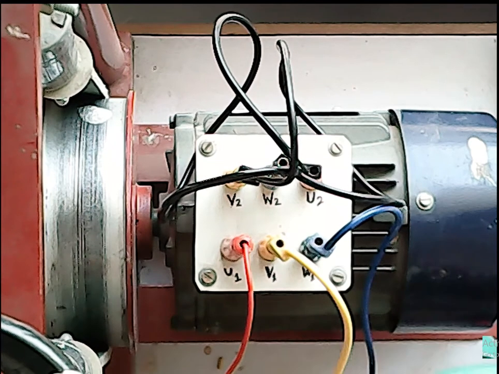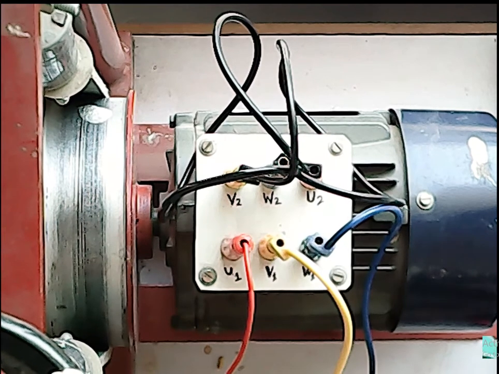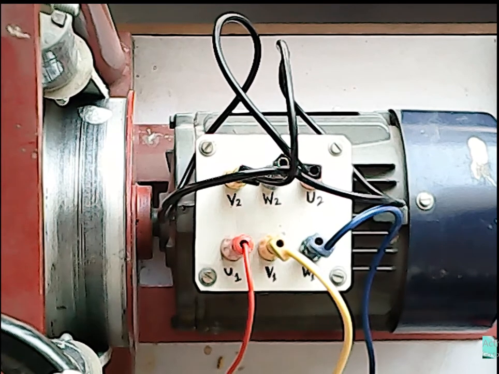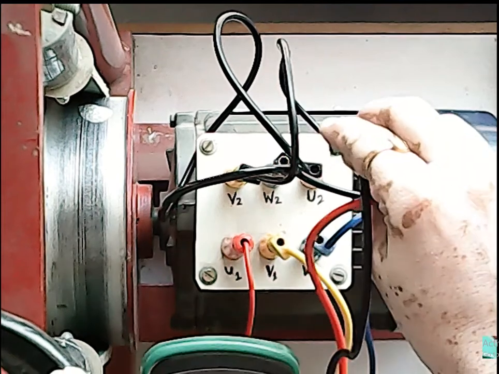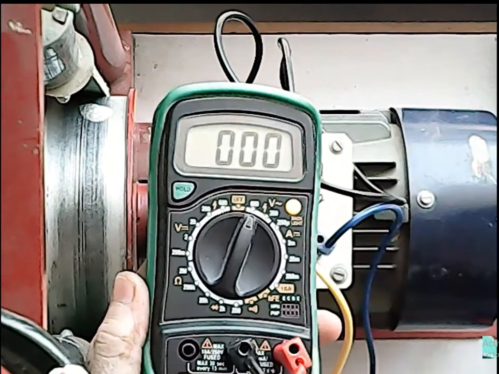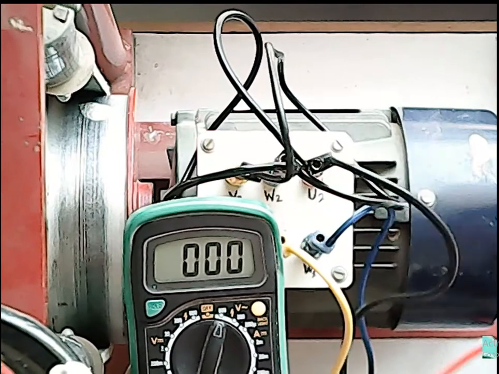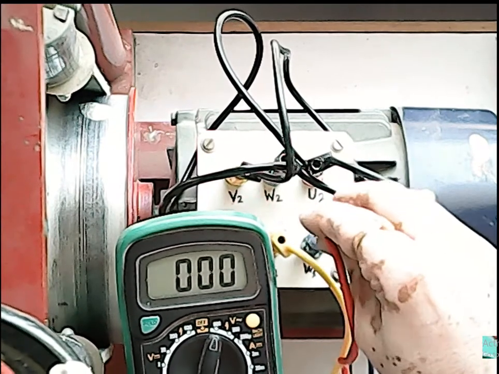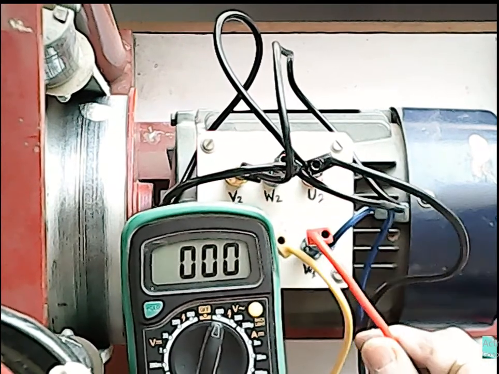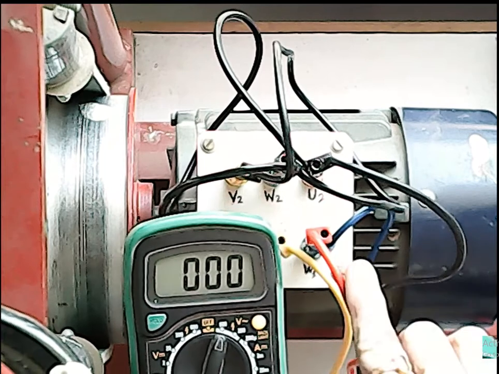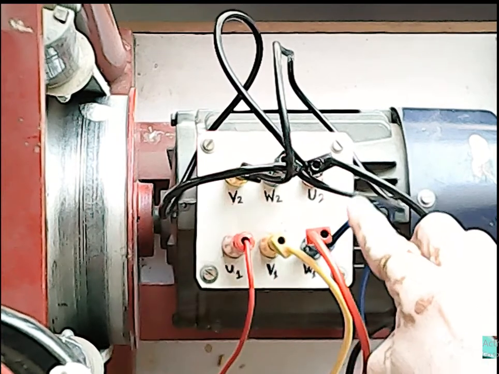Now we will also connect a voltmeter. Here we are interested in seeing the voltage per phase. That means what is the voltage across one phase, what is the voltage across another phase, like that. For that I will be connecting the voltmeter. You can see one is the common terminal, the other is the measuring terminal. One terminal will be connected to the neutral terminal and the other will be connected to one of the phases. So here we will be able to measure the phase voltage.